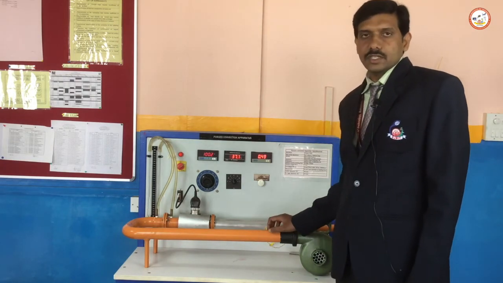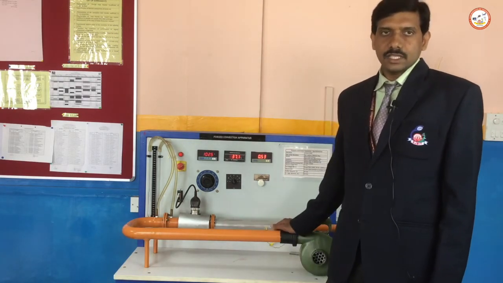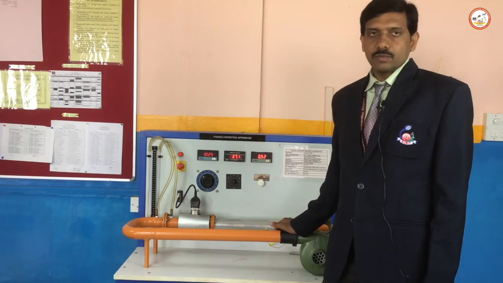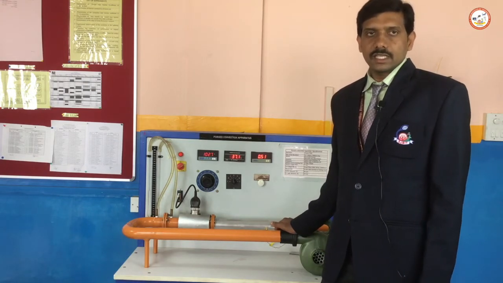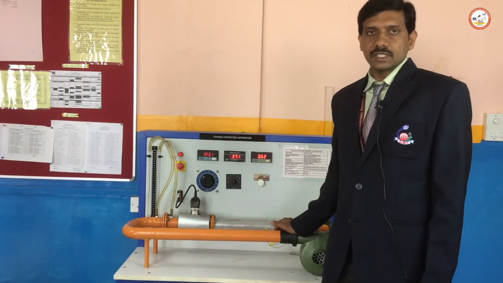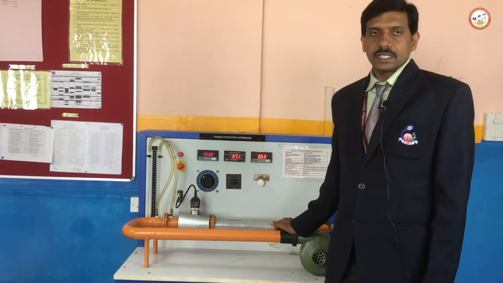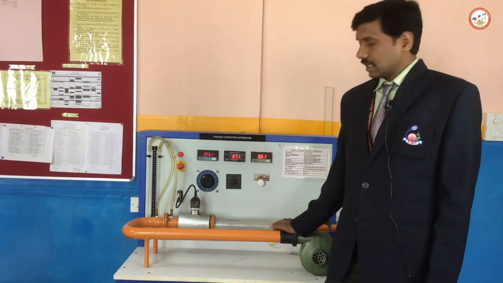Q is equal to hA delta T, that is the convective heat transfer equation, and Q is the amount of heat supplied to the specimen, found by using the voltmeter and the ammeter readings. Q is equal to V into I, that will give the supply of heat, and h is the heat transfer coefficient, which you have to find out here, and A is the surface area of the specimen.